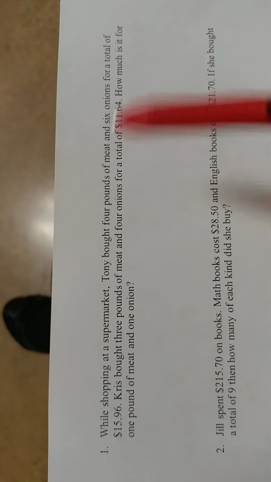Problem 2, Jill spent $215.70 on books. Math books cost $28.50. English books cost $21.70. If she bought a total of 9, then how many of each kind did she buy? Again, that last sentence tells you what you're looking for. How many of each kind did she buy? That means you need to figure out what she is talking about.